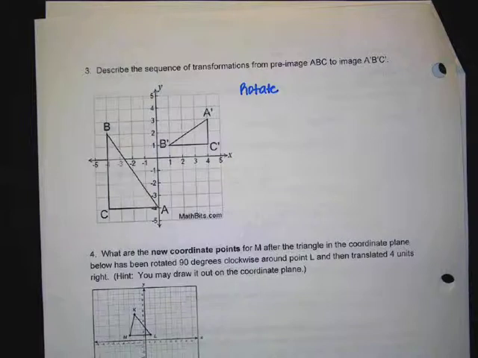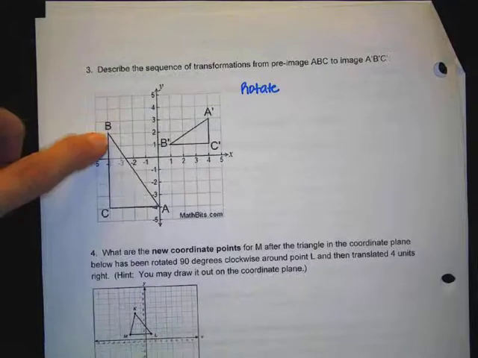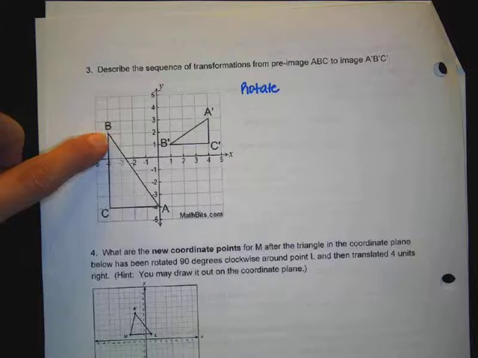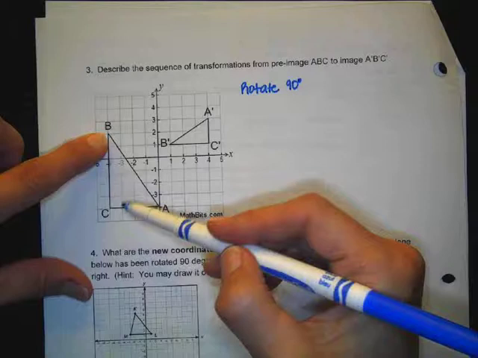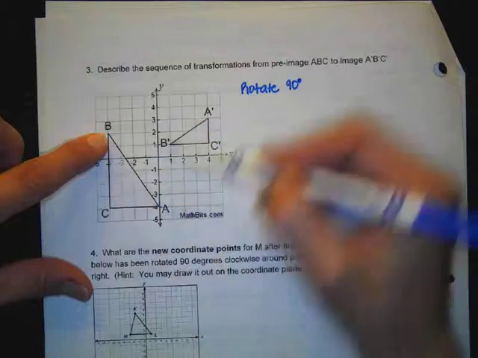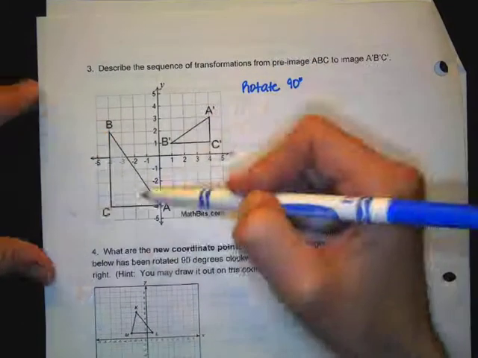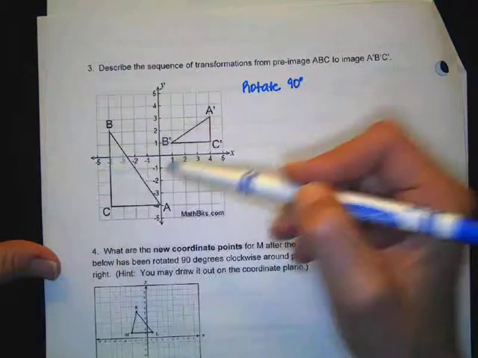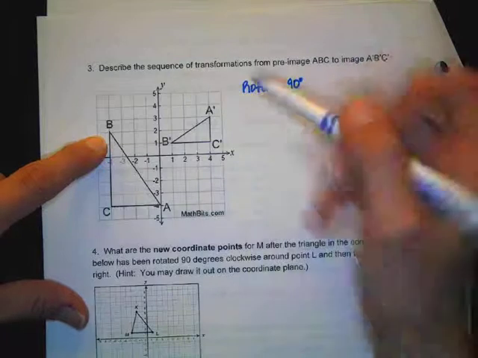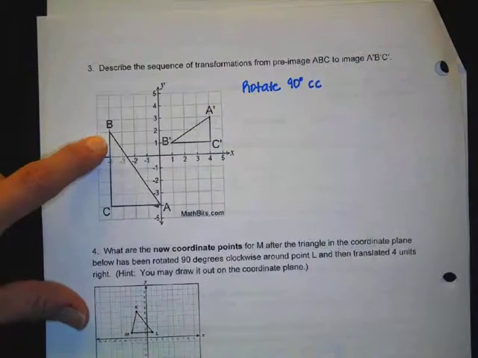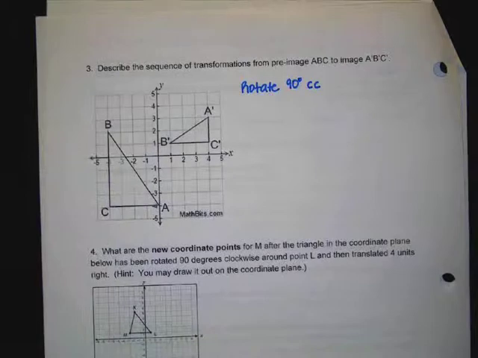Okay, I do have a pencil here. Let's see. It's going to look like this. I would strongly suggest if you're trying to find a sequence of transformations that you actually draw them out as you go so you can see what's going on. So we just rotated it 90 degrees counterclockwise. Translate it now.